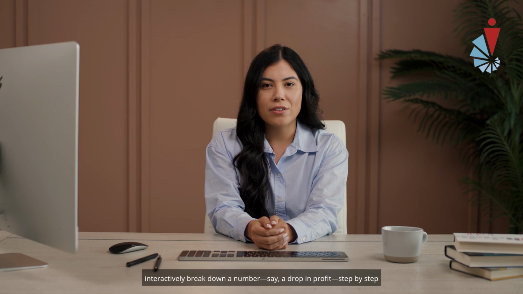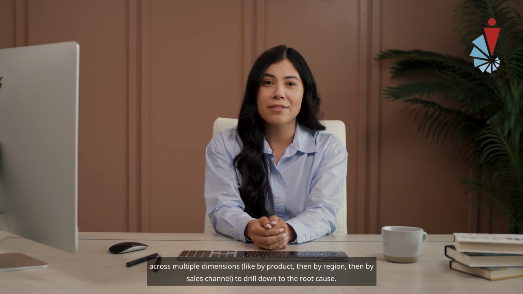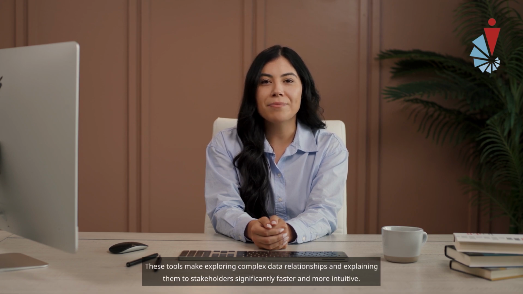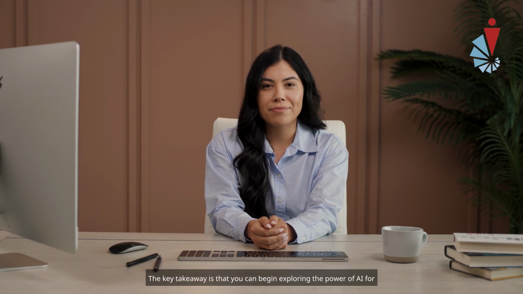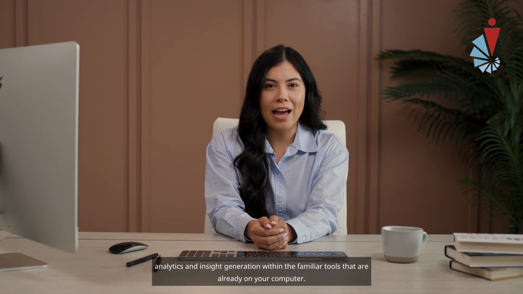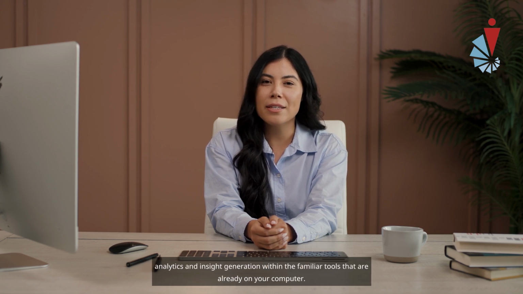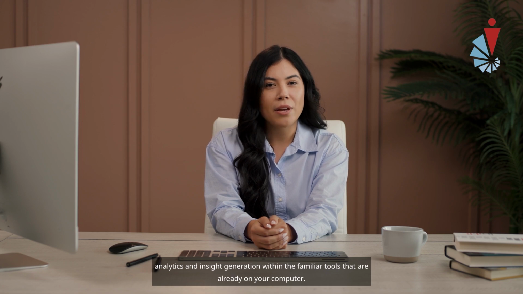Another is the decomposition tree. This visual allows you to interactively break down a number, say a drop in profit, step by step across multiple dimensions, like by product, then by region, then by sales channel, to drill down to the root cause. These tools make exploring complex data relationships and explaining them to stakeholders significantly faster and more intuitive. The key takeaway is that you can begin exploring the power of AI for analytics and insight generation within the familiar tools that are already on your computer.